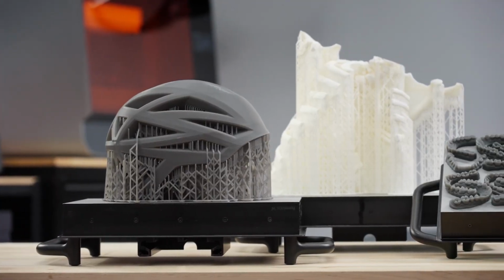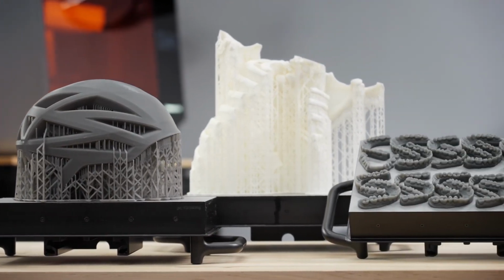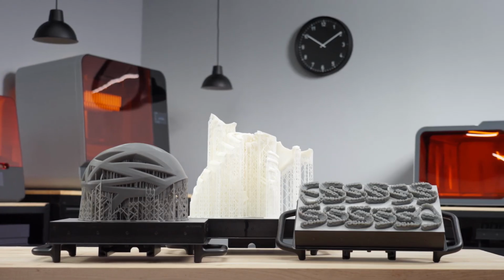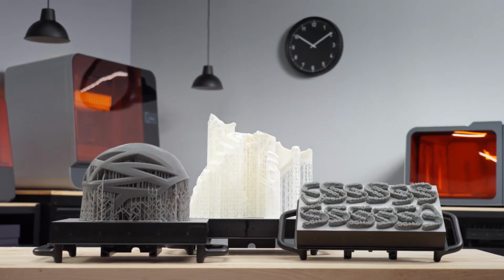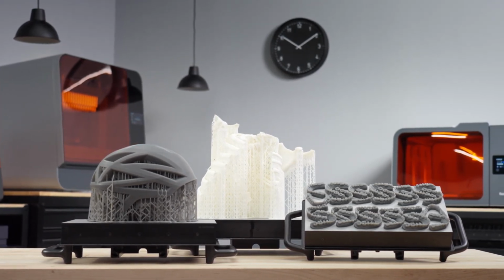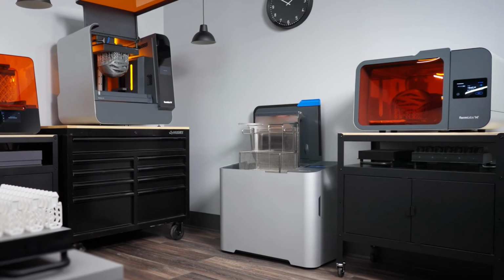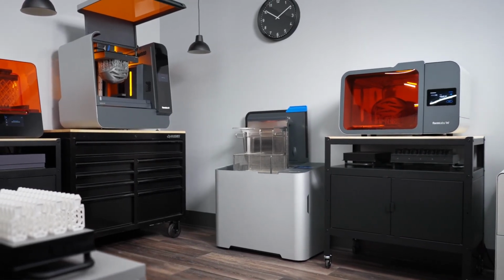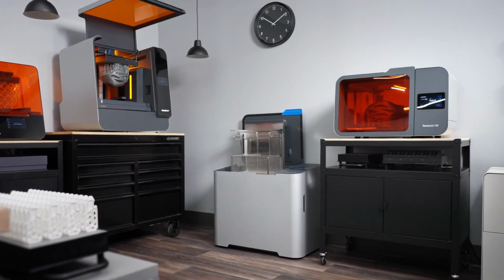Whether you need to print large prototypes, life-size anatomical models, or batches of small parts like dental models, the Formlabs ecosystem is the perfect tool to consistently produce high-quality results with less time and less effort. The Form 3L ecosystem is the next step toward universalizing large-format industrial-grade 3D printing.